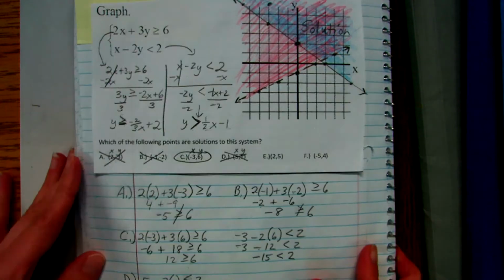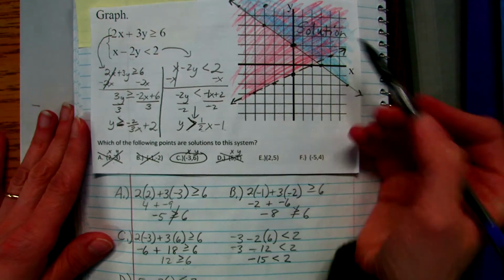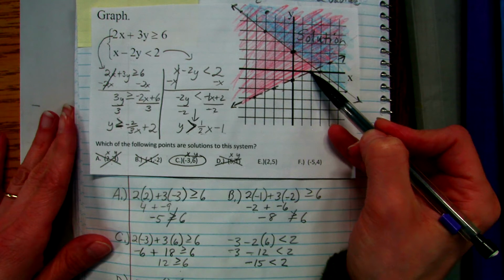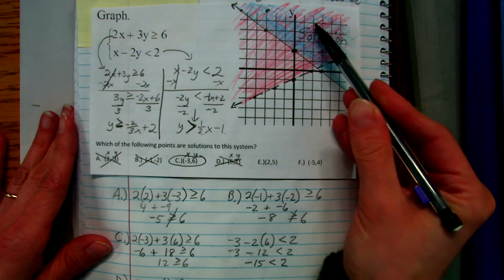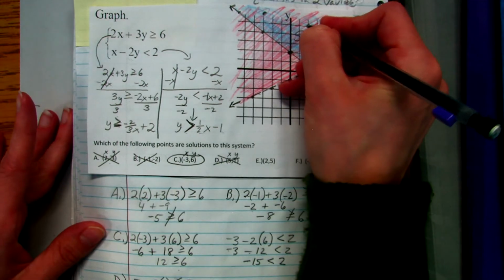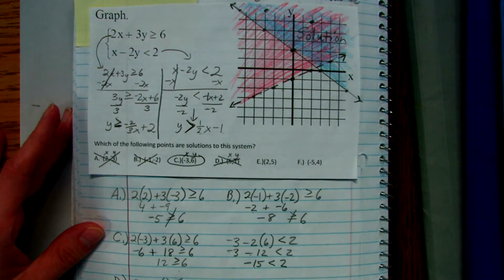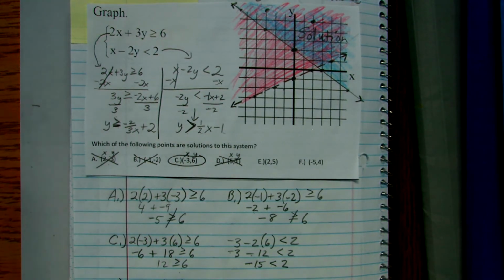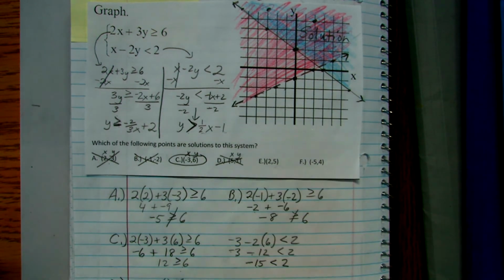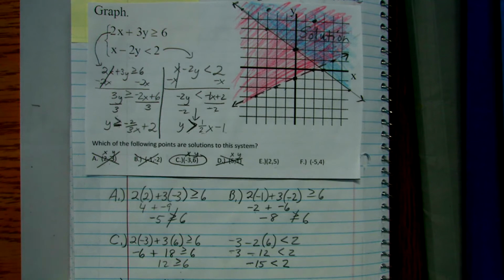Okay, let's do E. 2, 5. So 2, 5, we're going to go right 2 and up 1, 2, 3, 4, 5. Does it look like it's going to be in the solution? Yes. Yeah, it looks like it's in the red and the blue. So we're expecting that it works in both. If I did this and it didn't work on both, what would I know about my graph? Then it's probably not right. I might want to start over. I might want to go back to where I graphed and do the shading again and make sure I rearranged again. Like if this was something that we knew should be a solution, then yeah, you might know that it wasn't.